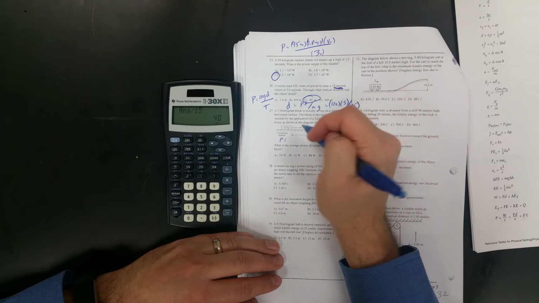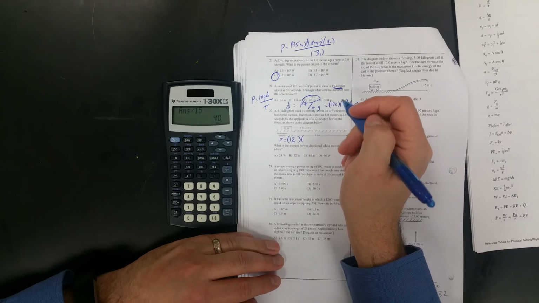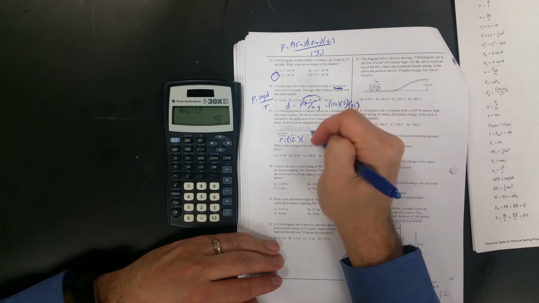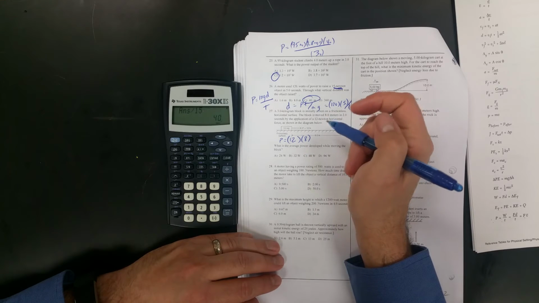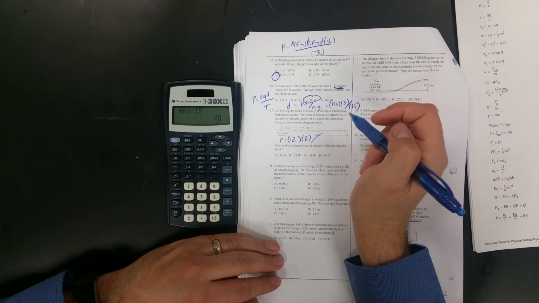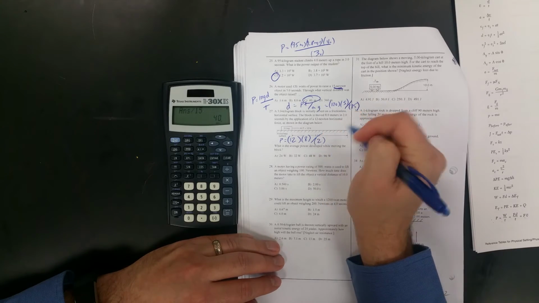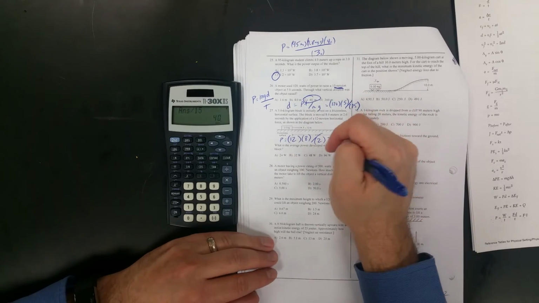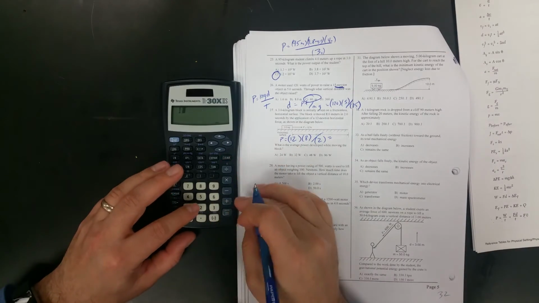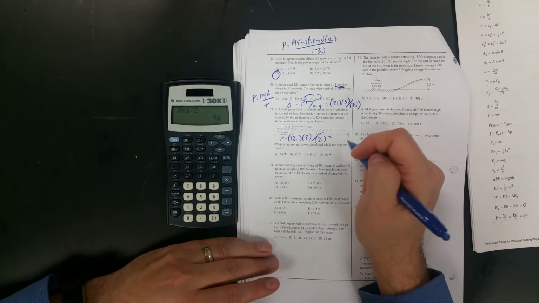So force is 12 newtons times a distance of 8 meters divided by the time. Oh, 2 seconds. And the 3 kilograms doesn't matter. You notice that so many of these questions have information that does not matter. You got to sort through which is which.